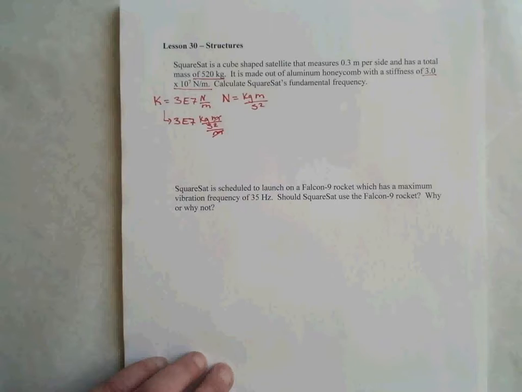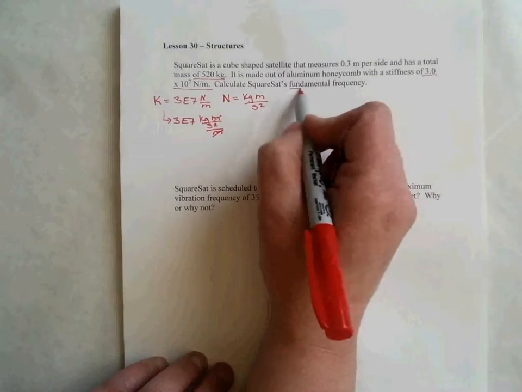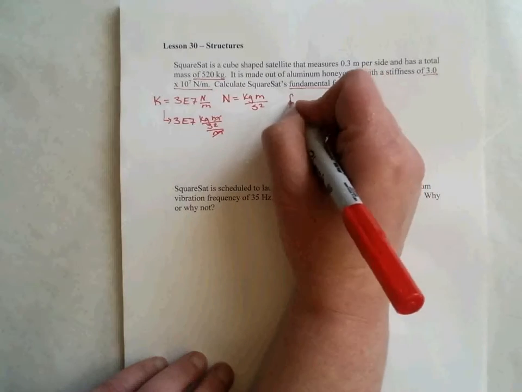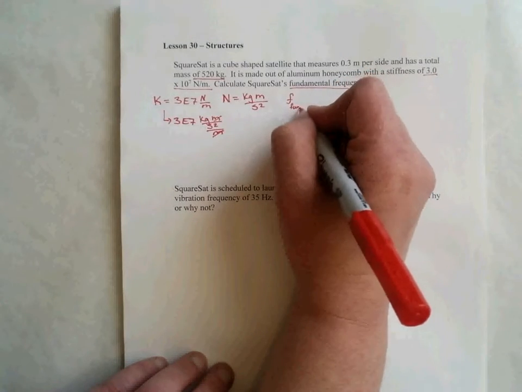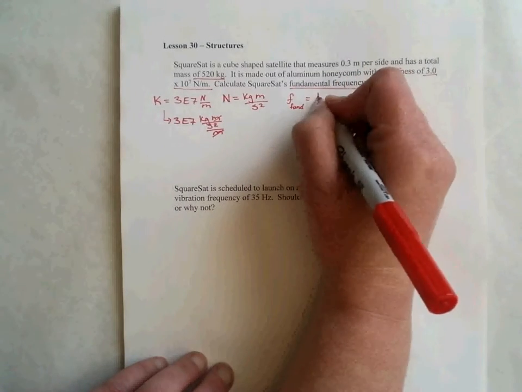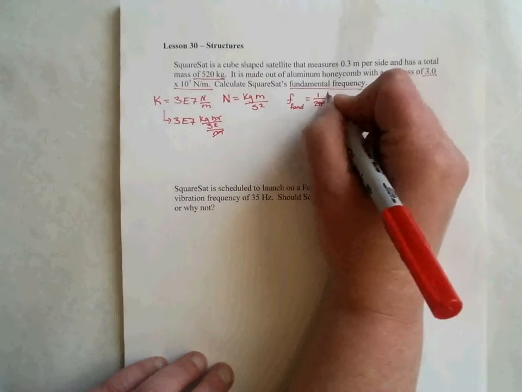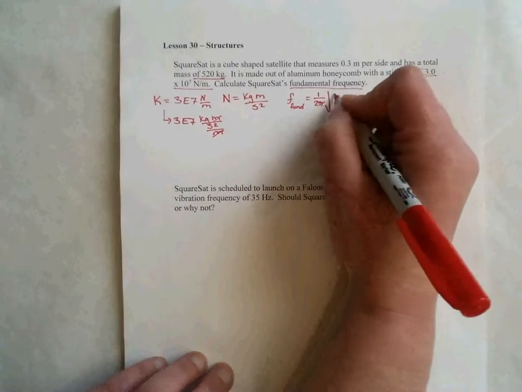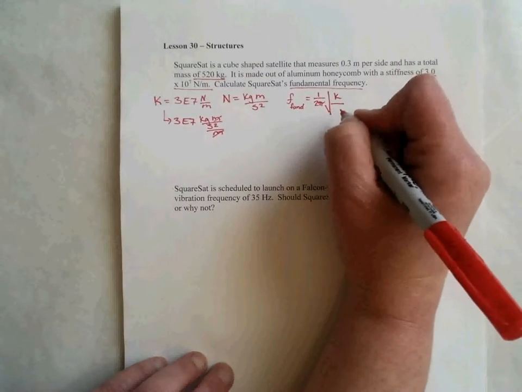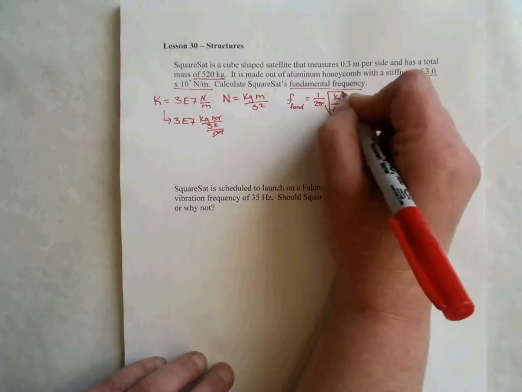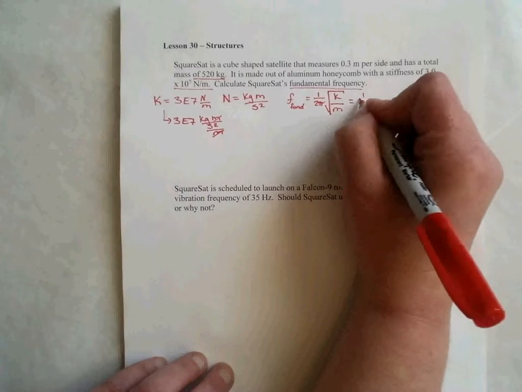Okay, so the equation that I want to use here is to find the fundamental frequency. So the fundamental frequency is equal to 1 over 2 pi times the square root of K, my spring constant, over my total mass. So that's 1 over 2 pi.